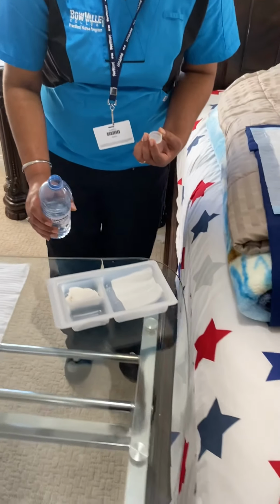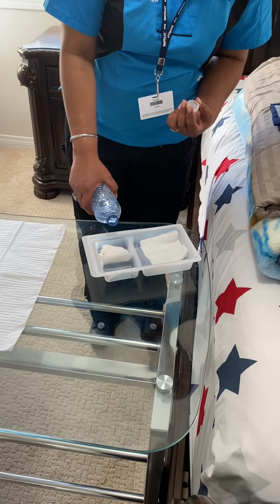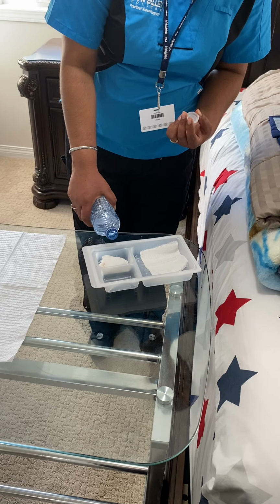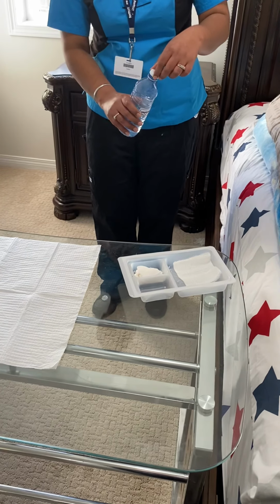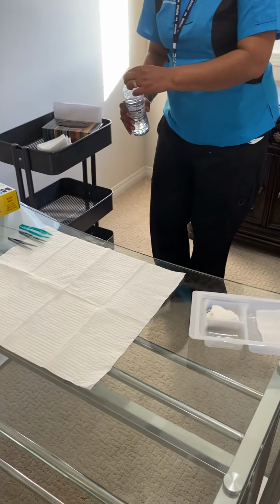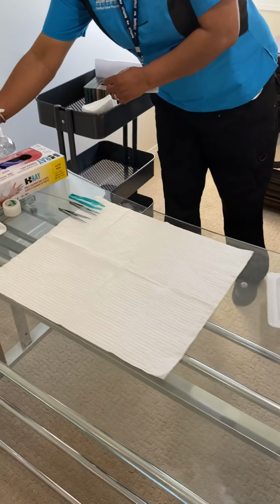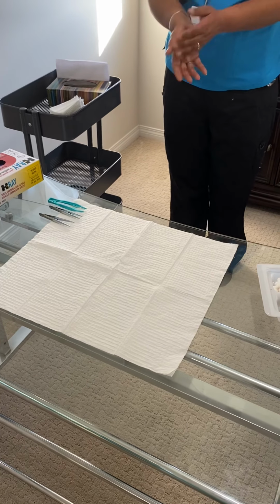So now I'm going to put some normal saline on my 2x2 gauze and, coming back without crossing the field, place my normal saline. Again, hand hygiene for 30 seconds.